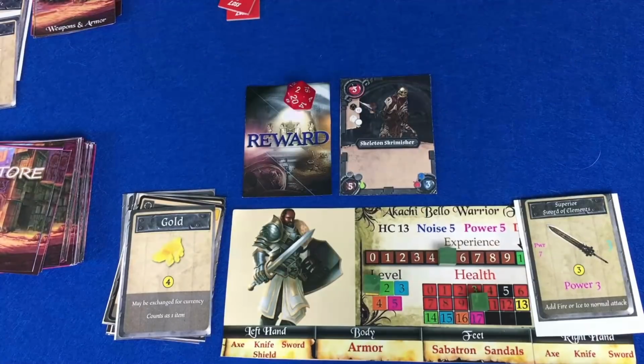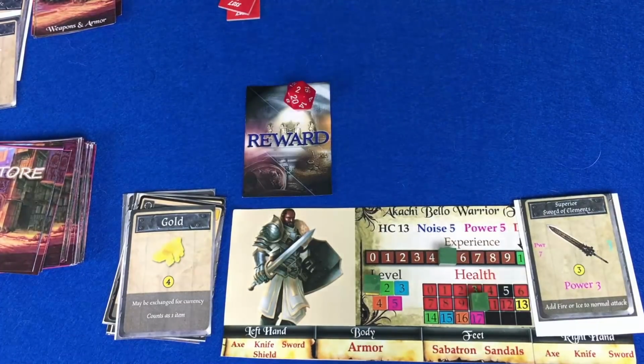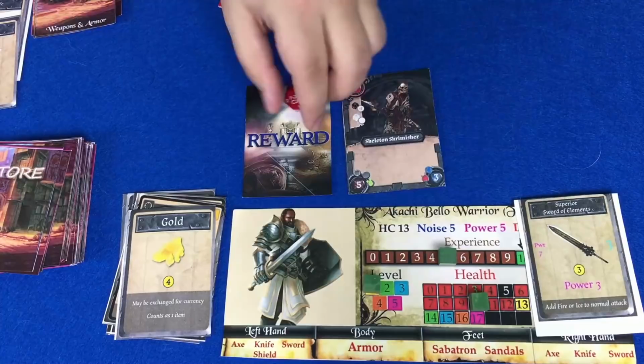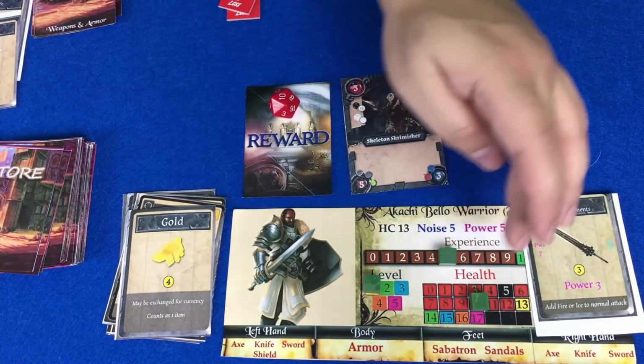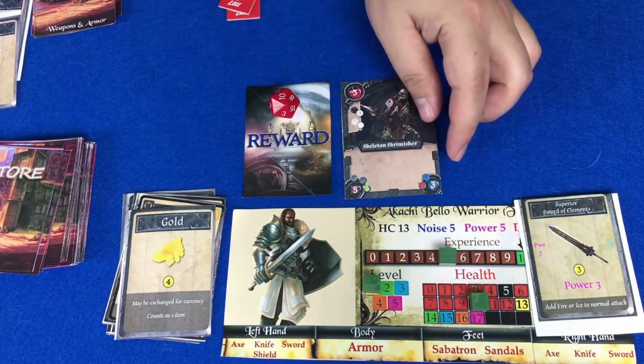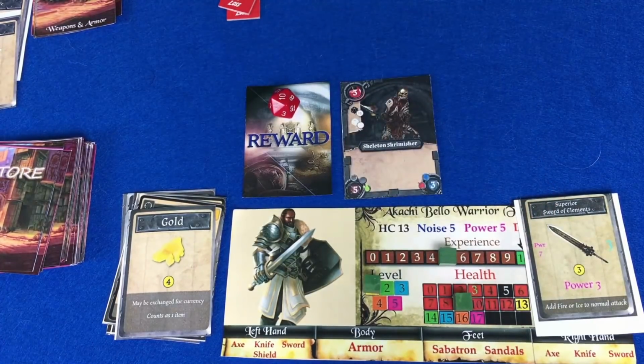He's automatically dead. That's how strong we are right now. And so now they attack. He has a hit chance of 15. So he's going to roll. He rolls a 10. He does damage to us. So we will take 1 damage because our defense is at 1.